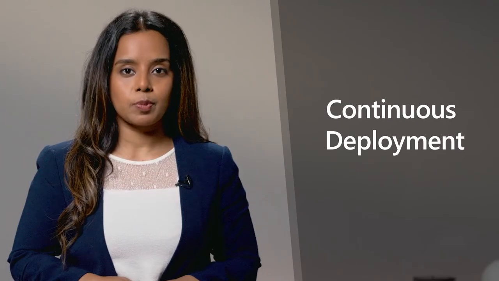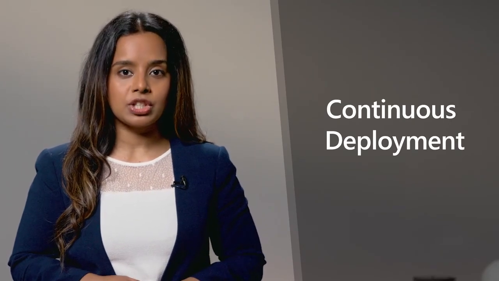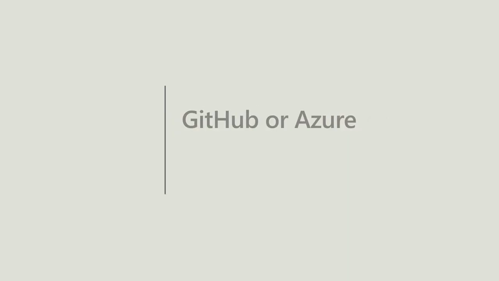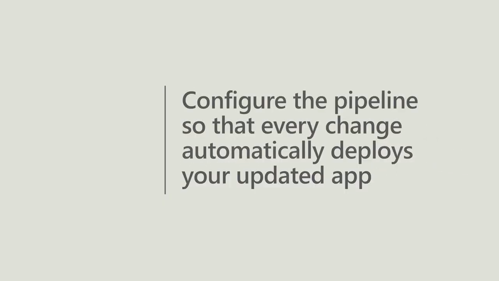Next is continuous deployment. In this case, instead of deploying manually every time you make changes, continuous deployment automates this process. It's like having a robot that updates your app whenever you push new code. To do this, firstly, link your GitHub or Azure DevOps repository to Azure App Service. Then, configure the pipeline so that every time you commit changes, the robot or pipeline automatically builds and deploys your app. You can also choose container deployment.